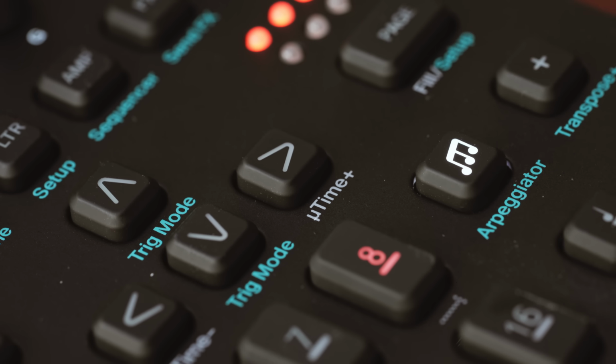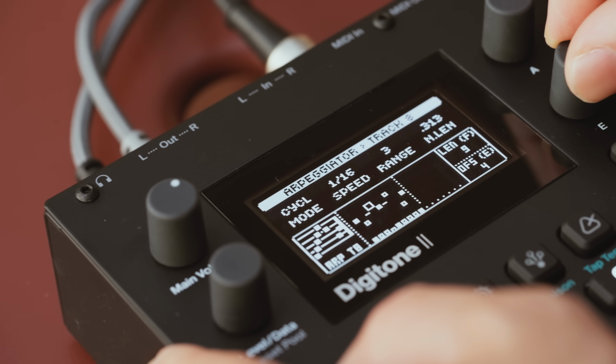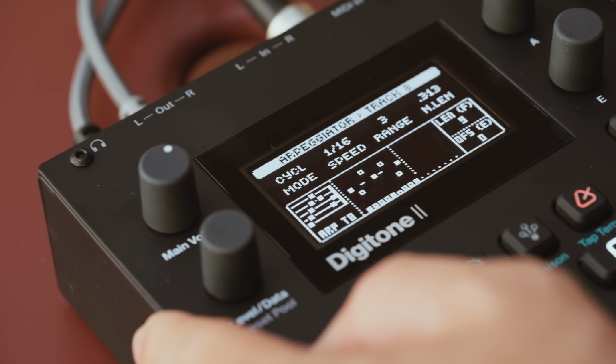To explore more rhythmic and melodic ideas, hit the arpeggiator button.